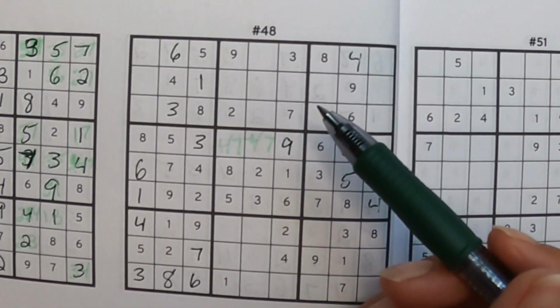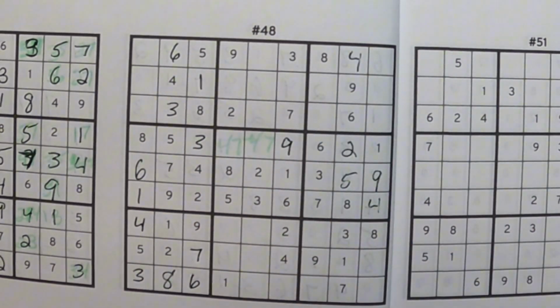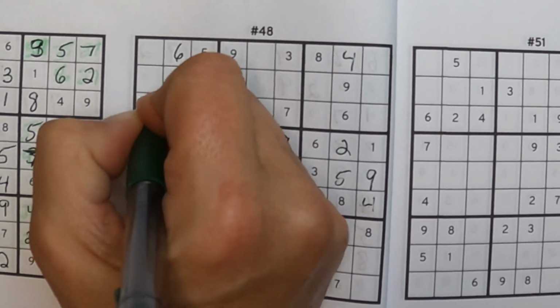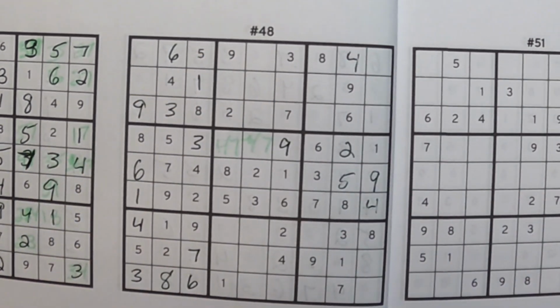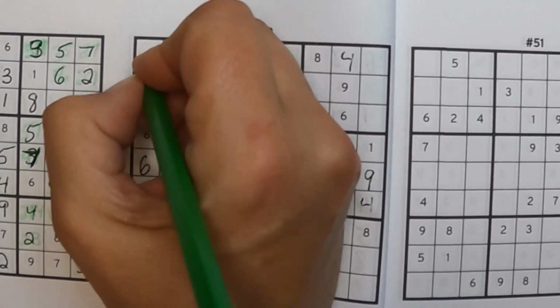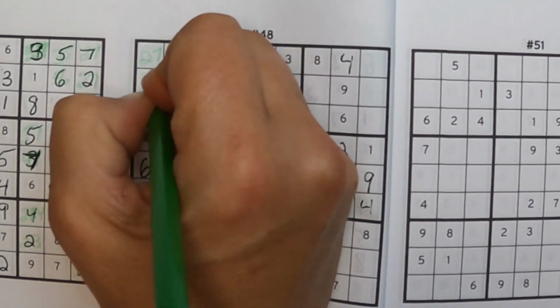For this box, we're missing 2, 7, and 9. We've got a 2 and 7 here, so this is our 9. I don't see any other help. So 2, 7, 2, 7.